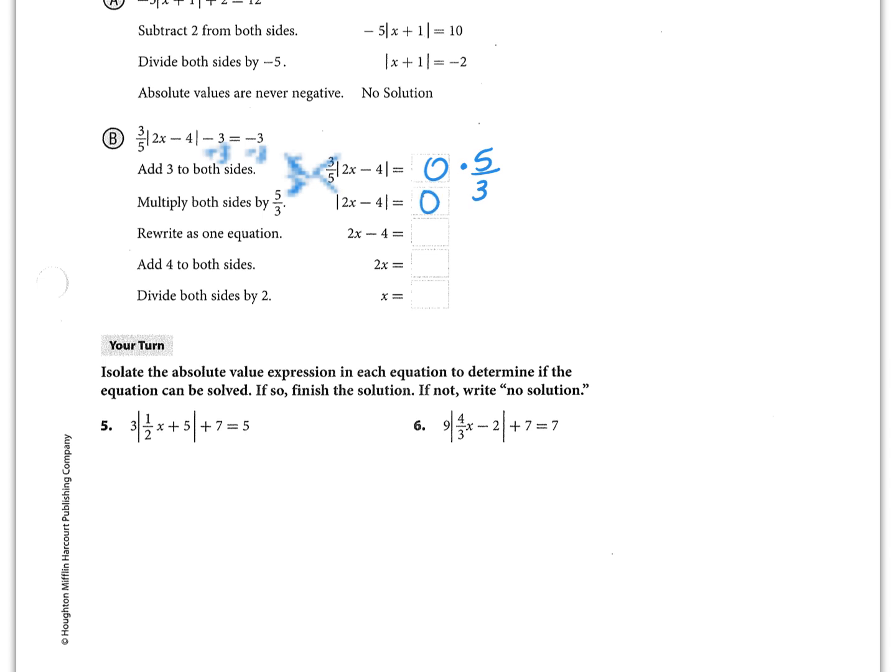So 2x minus 4 is equal to 0, but we can't do a 2x minus 4 equals negative 0 because that would just be 0, because 0 is its own opposite. So we only need to worry about 1. So then we add 4 to both sides. 2x equals 4. Divide both sides by 2, and you get x equals 2, meaning it has one solution.